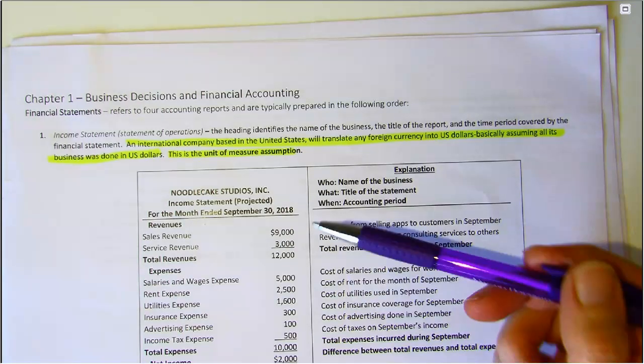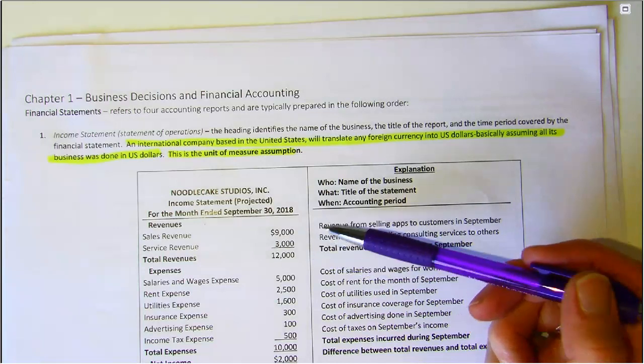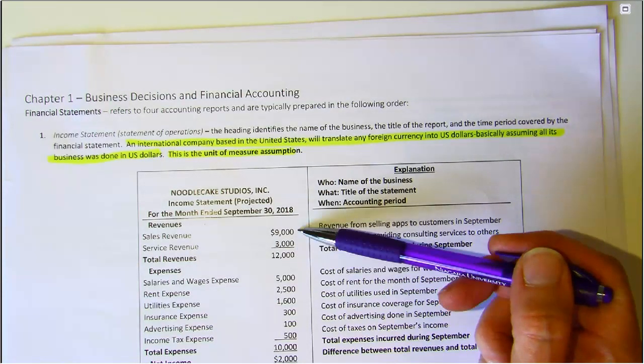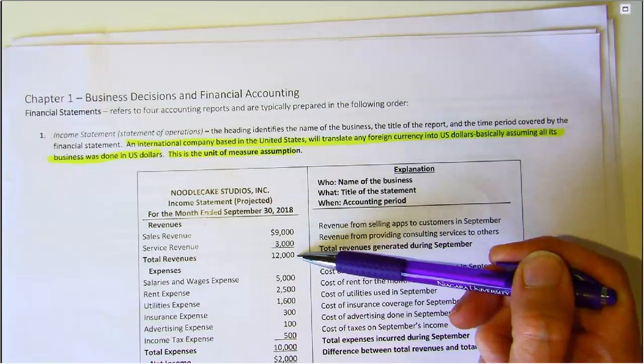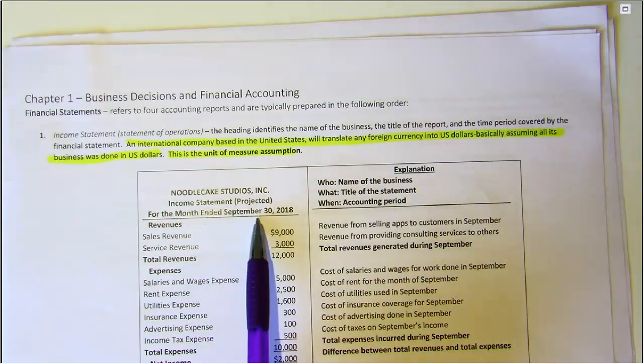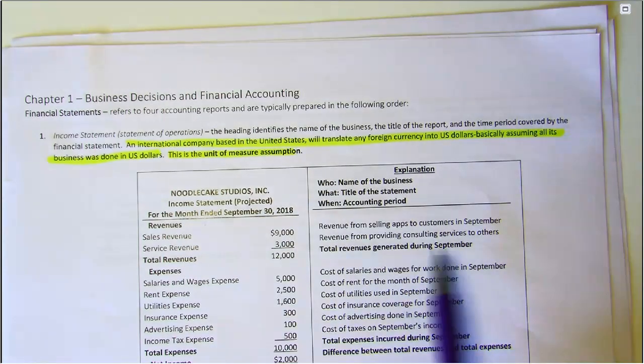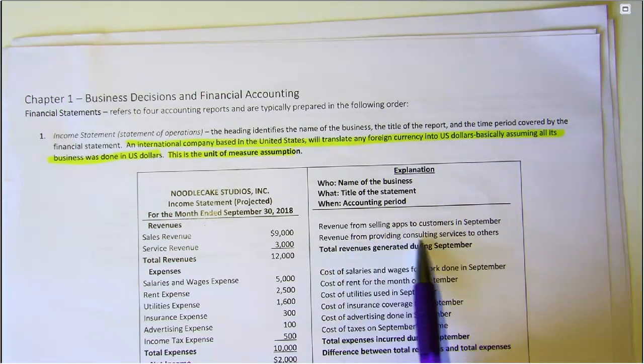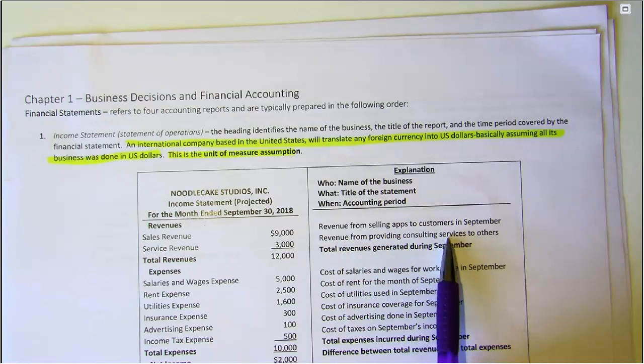So now let's take a look at the revenues. When we look at the revenues here, these are revenues only for the month ended September 30th, 2018. Revenue for selling apps in September, revenue from providing services in September. When you see the expenses, they are for expenses incurred in September.